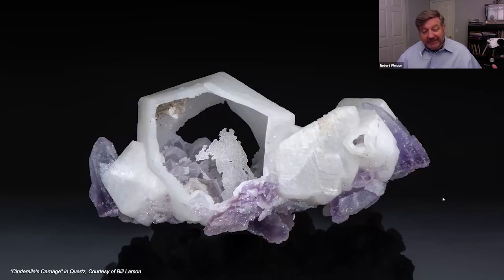Okay, is this not just absolutely amazing? It is. Cinderella's Carriage is a piece that Bill Larson owns. It's absolutely stunning. It's a pseudomorph in quartz. You see the amethyst driver of the carriage right here. This is maybe Cinderella, I'm not sure. Someone's ready to bolt from that carriage. This is a pseudomorph, and what was inside has been etched and dissolved, and this is a hollow space that is left behind. Here are the horses ready to take off.